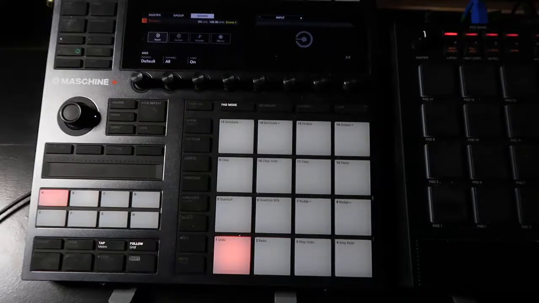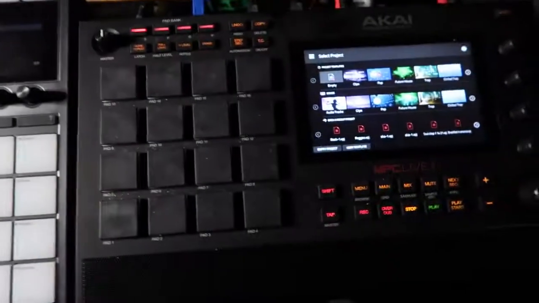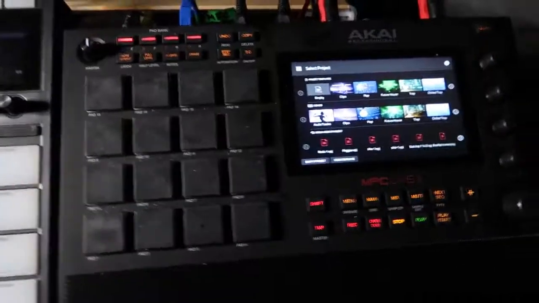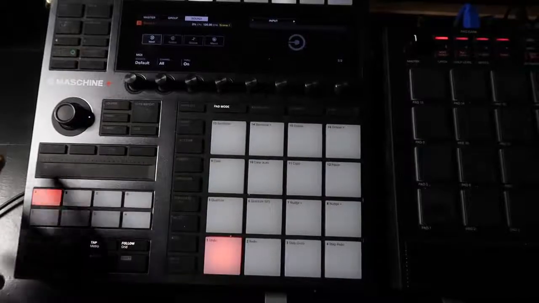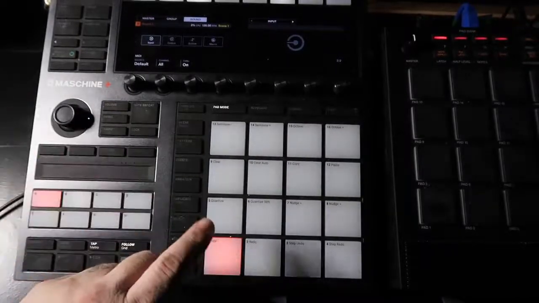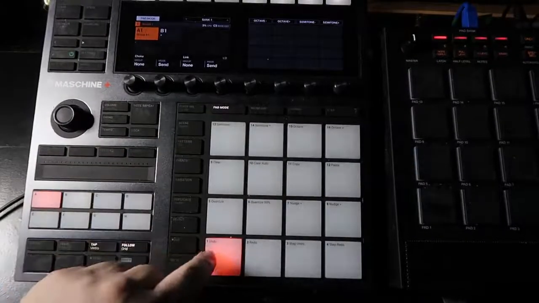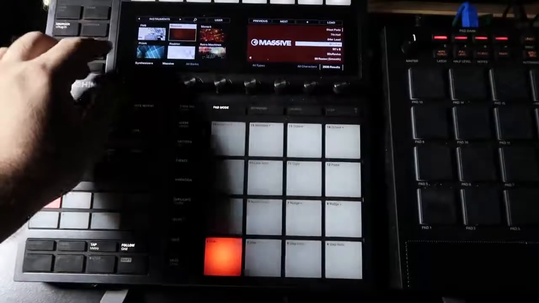What I've got is the Maschine Plus. I've got my MPC Live. I've got them running through my mixer over here. And the first thing we're going to do is set up the Maschine project the way we want to. I'm going to go to pad mode, pick that, hit browser. We're going to load a sound.